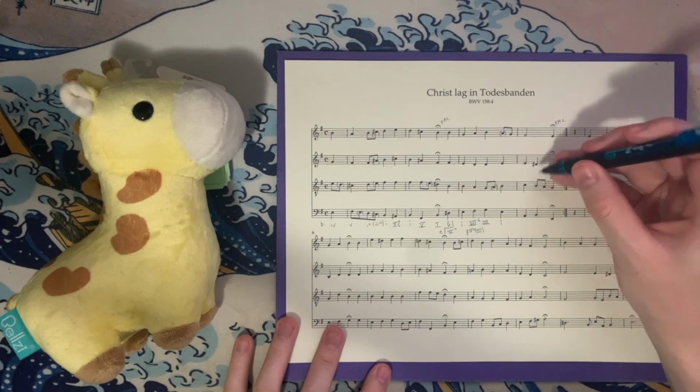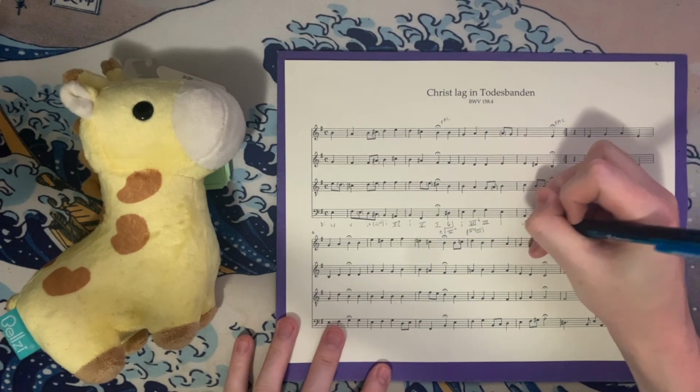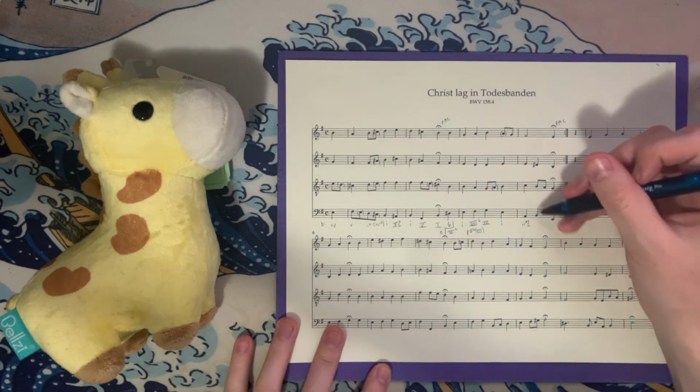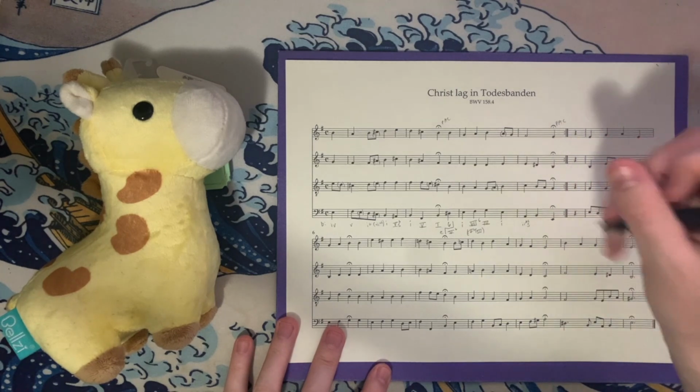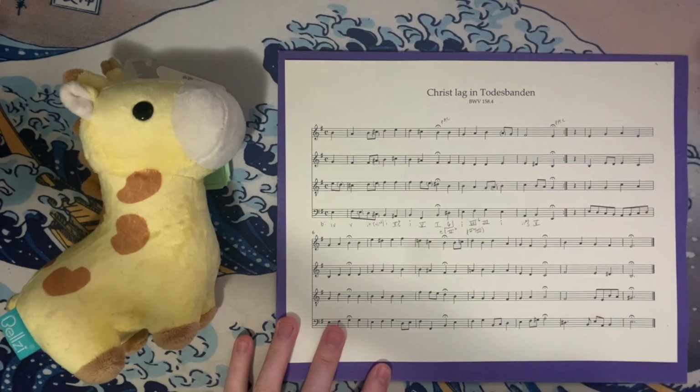We then have A, C, E, and F sharp. That's F sharp minor 7 flat 5 in first inversion, or 2-6-5. We know that Bach loves 2-6-5 chords. We then have B, B, D sharp, and F sharp, which is B major in root position. That's our 5 chord like we learned earlier.